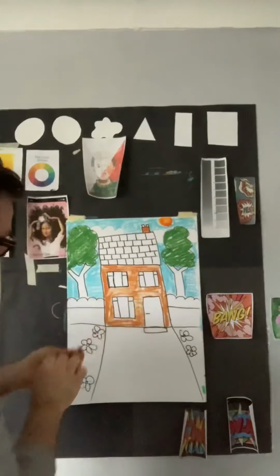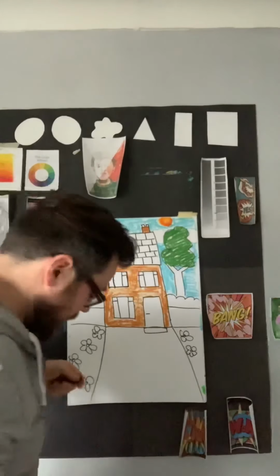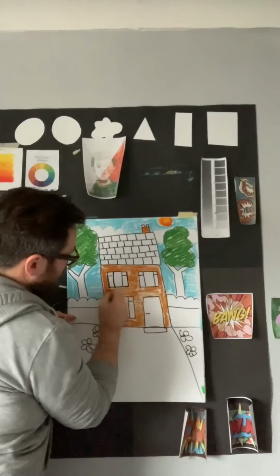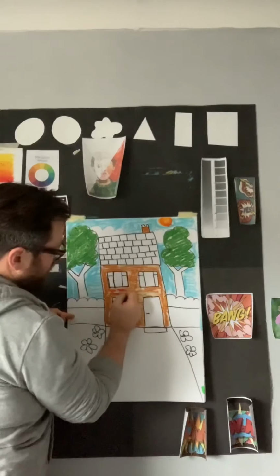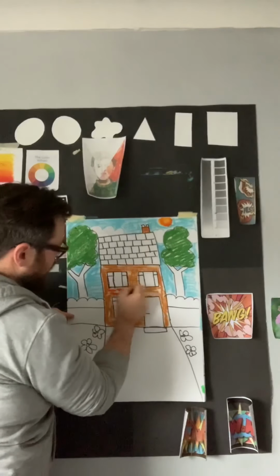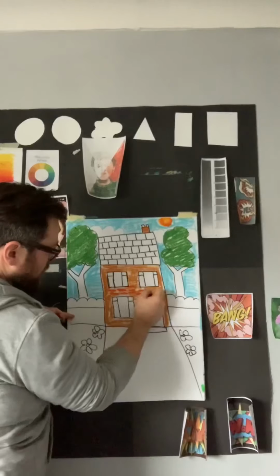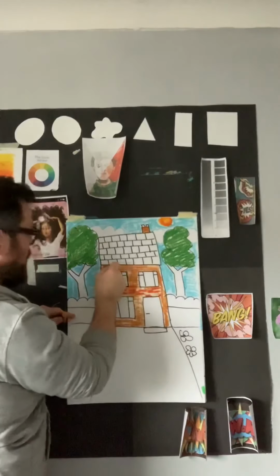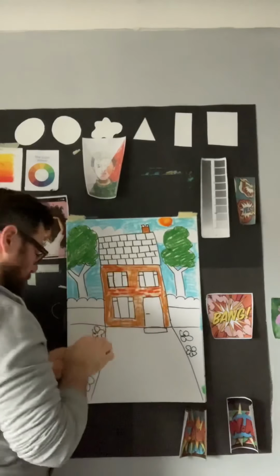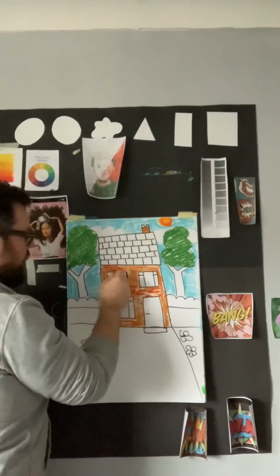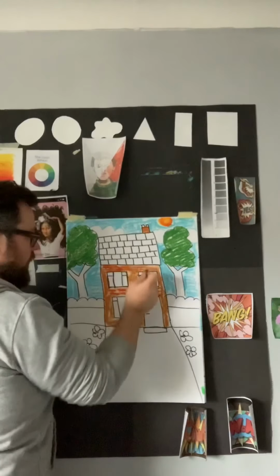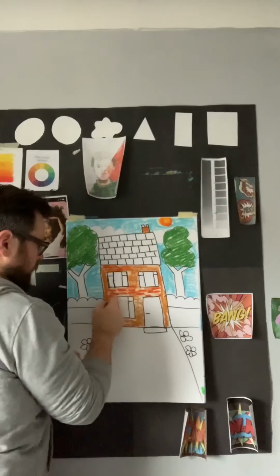Like so. And then with these other shades, I'm going to draw the bricks in. So I'm going to draw in the brick effect. And I'm getting different shades of oranges because my house is like a red brick effect.